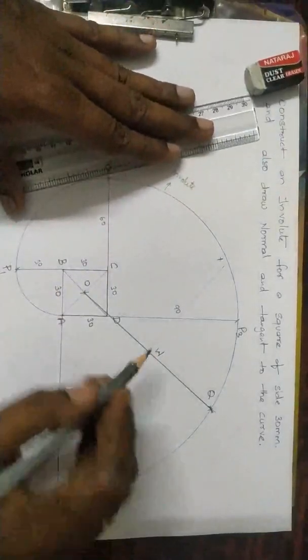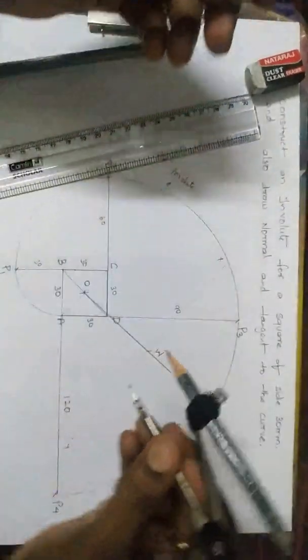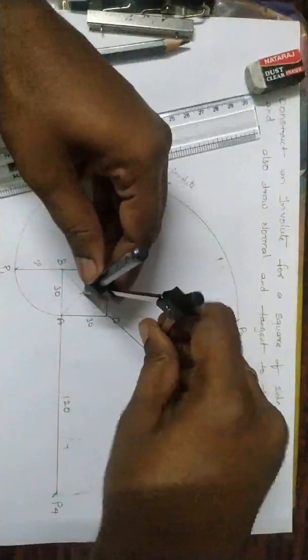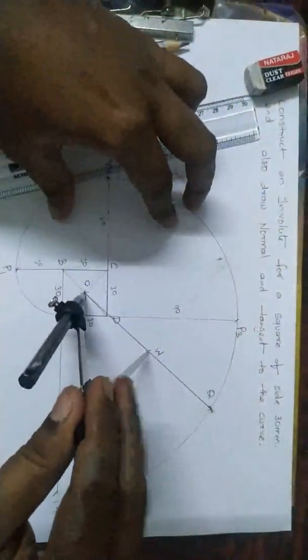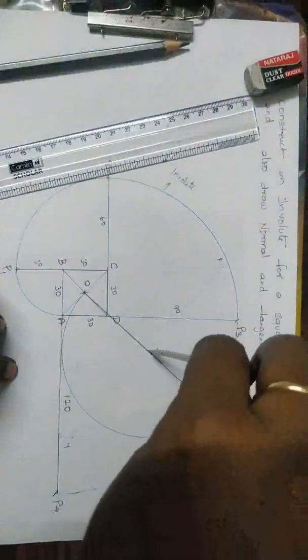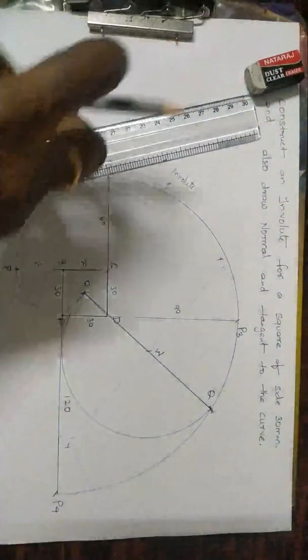With W as center, taking the radius W and O, see here. Now draw the semicircle like this, a downside semicircle such that it is touching Q. Now see here carefully.